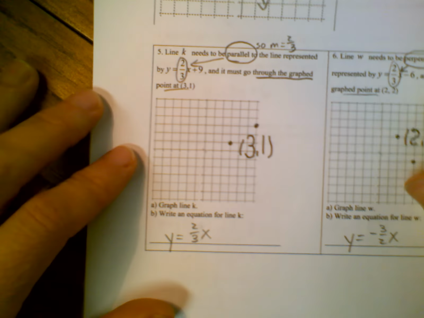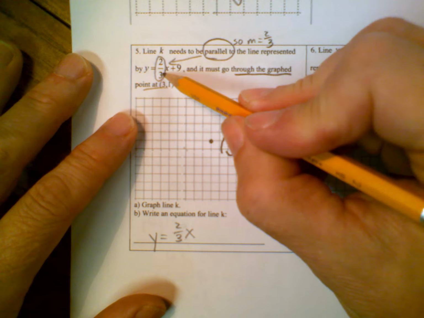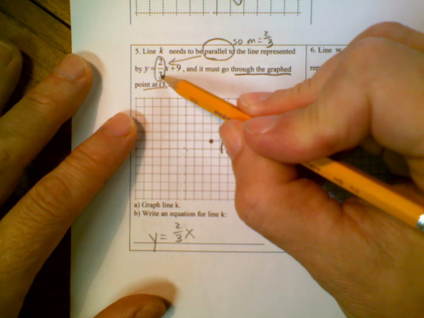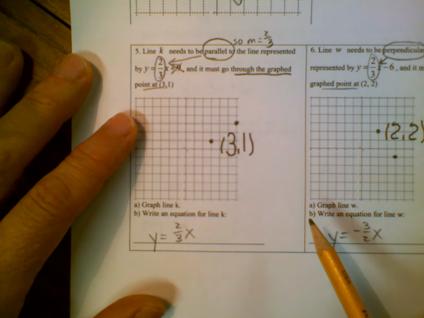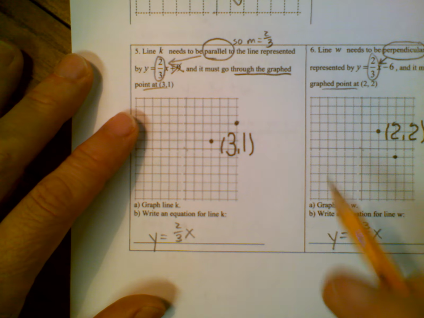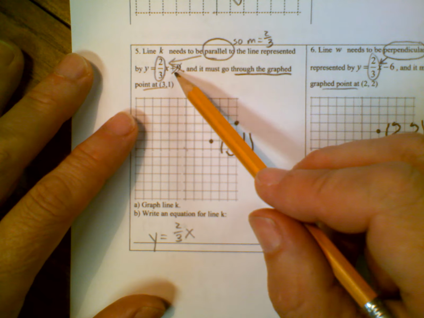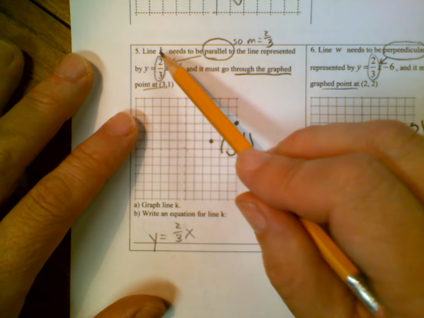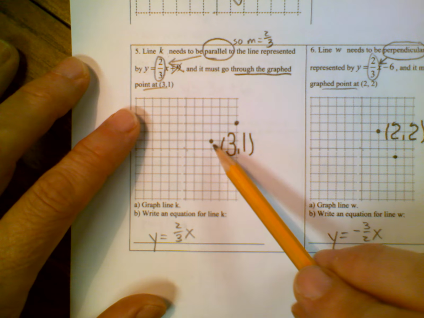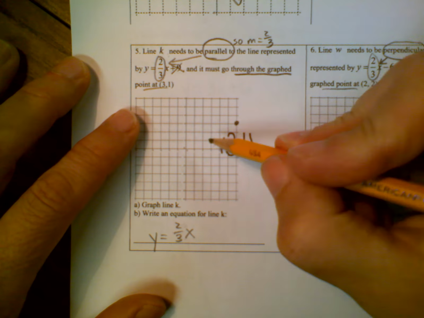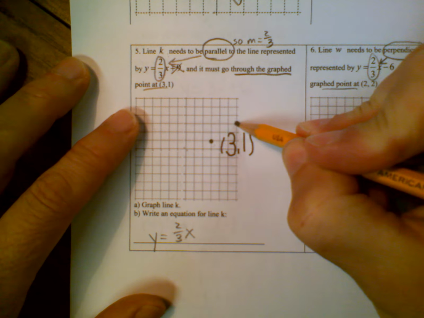Finally, number 5. Again, if a line needs to be parallel to this one, it has to have the same slope as this one. Okay. This we should just ignore because it's nothing more than a distraction to solving this problem. This is unneeded information. It's irrelevant to solving the problem. What matters is the line that I'm asking you to draw, line K, has to have a slope of 2/3, and it has to go through this graphed point. So I would start drawing my line right here, and then I would go up 2 and over 3 to find another good point on that line.